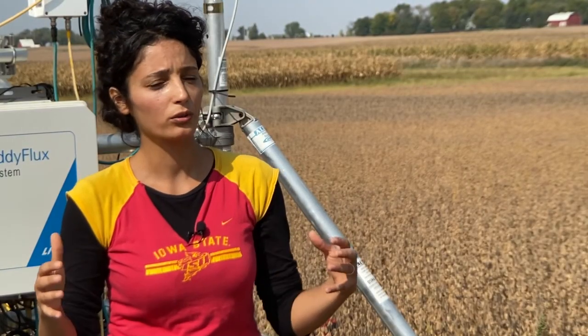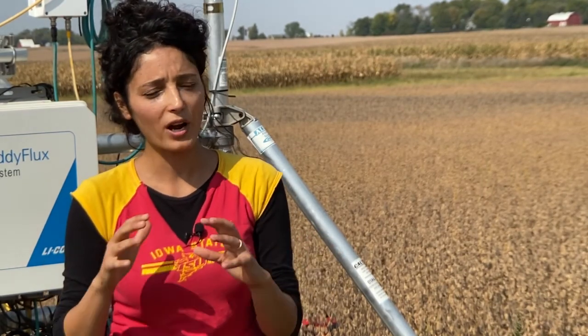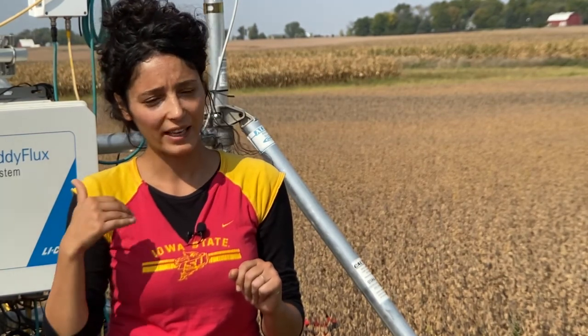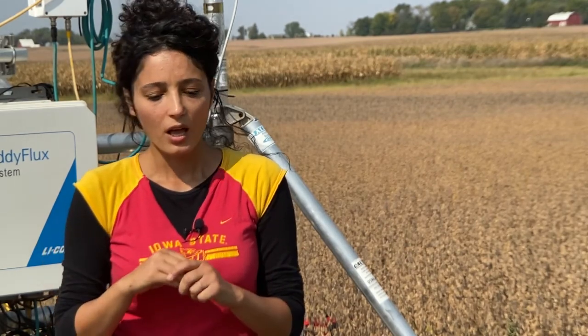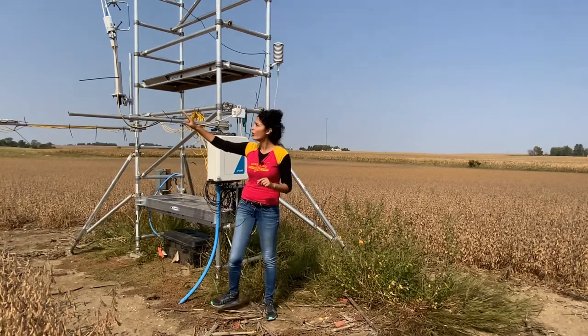For long-term measurements, we need that huge data set because we don't want to miss anything, because we want to see the total budget of carbon dioxide for the system. So mainly I'm doing that data processing stuff coming from the system. We are calling these 2 instruments the eddy system.